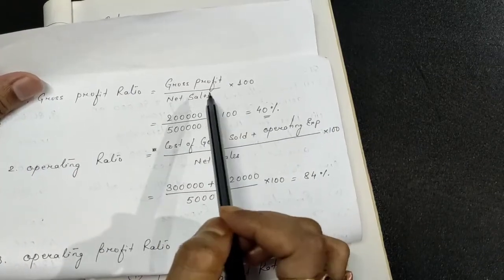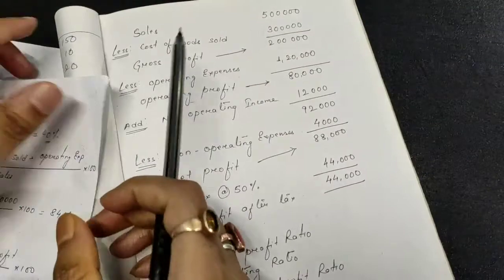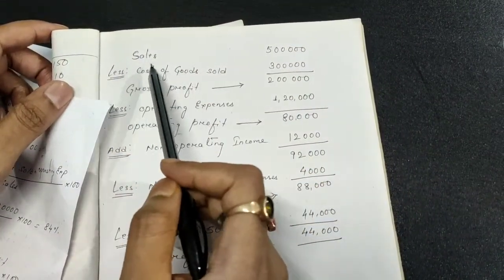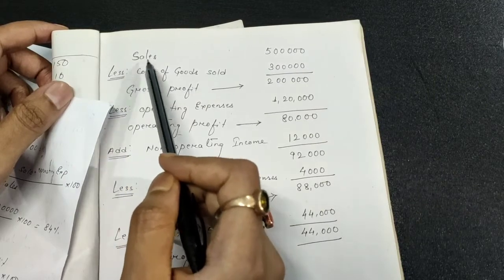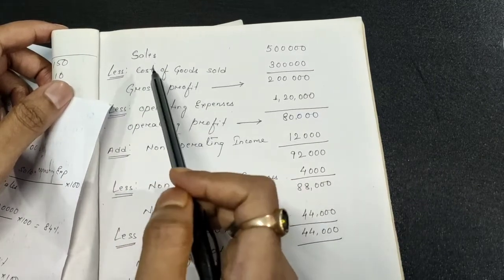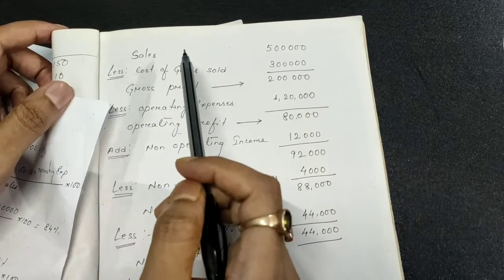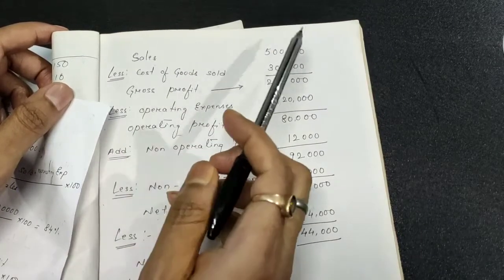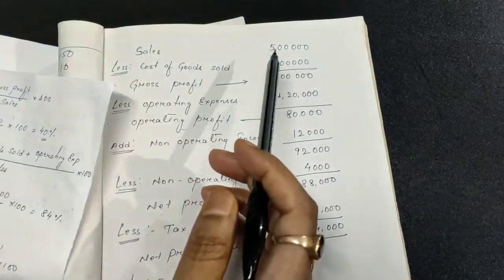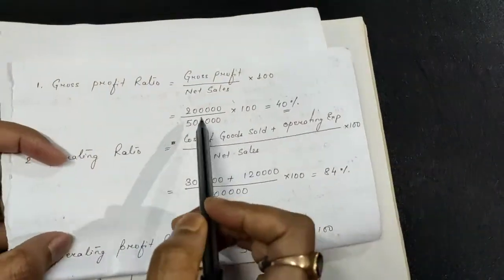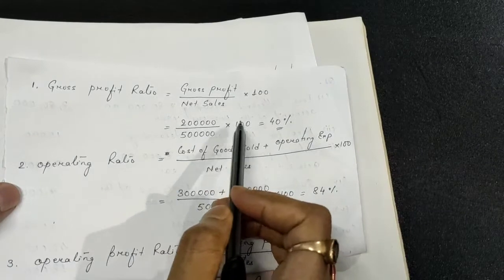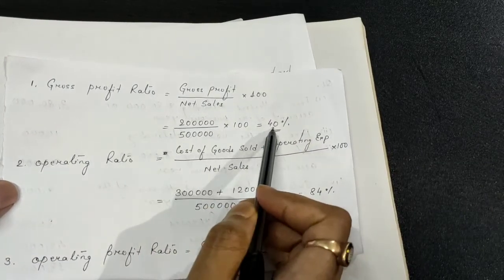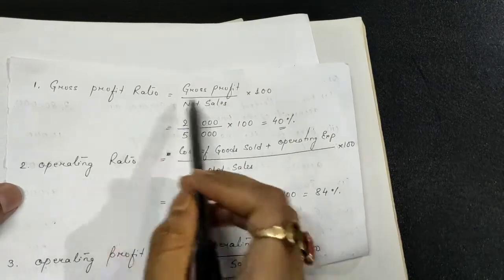If you have a return, see, I will just show you something very important here. Here the word sale is used, right? If by chance there was a return, then we would have written here less return, and the balance amount would have been net sale. But since there is no return, we will consider this sales value as our net sale. What is the amount here? 5 lakhs. So this is the amount which we will take in the solution. You see, 5 lakhs I wrote here into 100. If you solve this, 2 lakh divided by 5 lakh into 100, how much you will get? 40%. So this is the answer for gross profit.